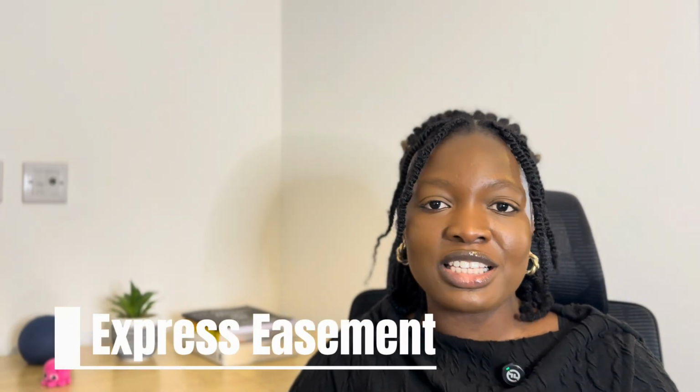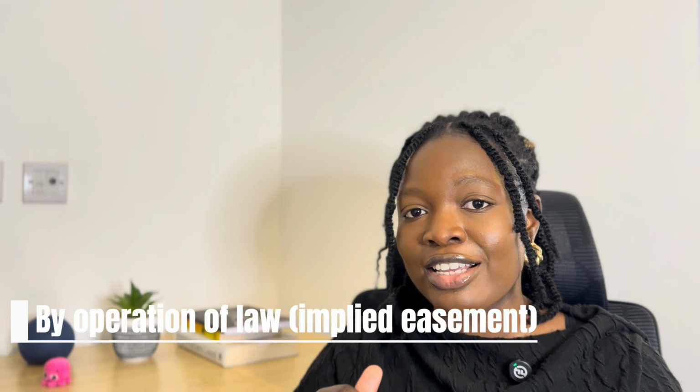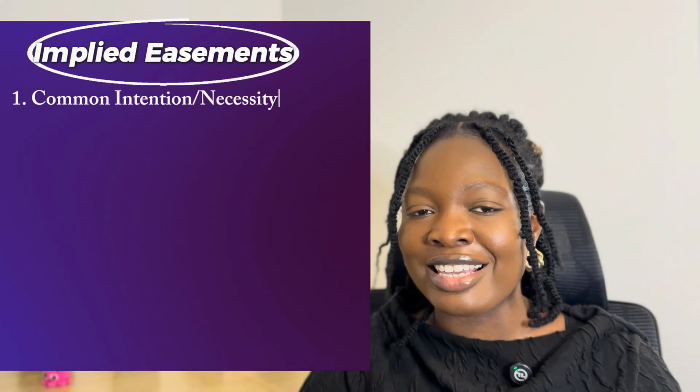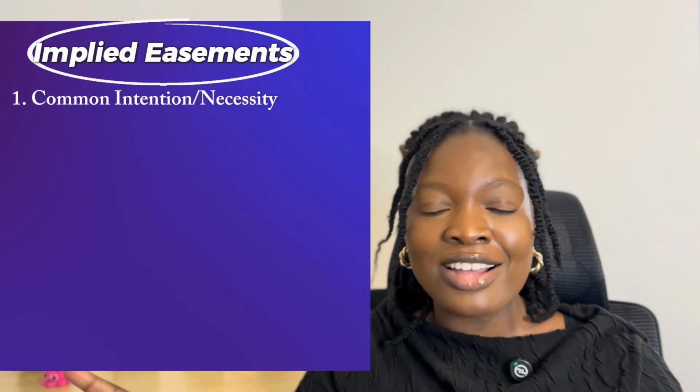How then can an easement be created? The first is express easement. An express easement is created by deed, and that's where two parties come together and agree to form an easement. The next is by operation of law. By operation of law is divided into 4 categories, so please listen carefully. The first is by common intention or by necessity. That means there is no other way to get from point A to point B.